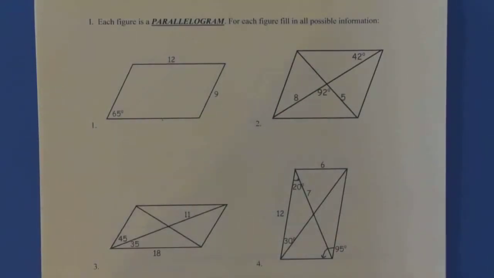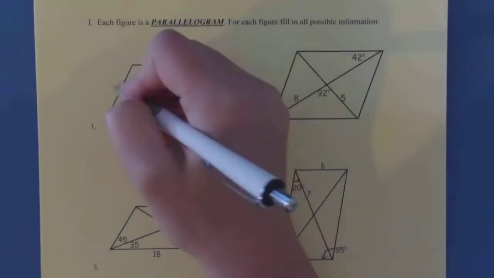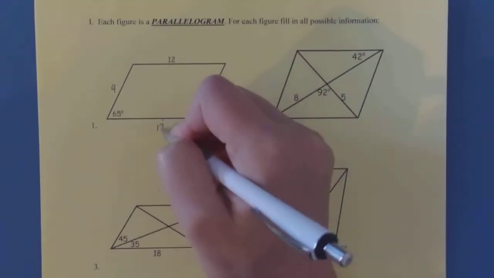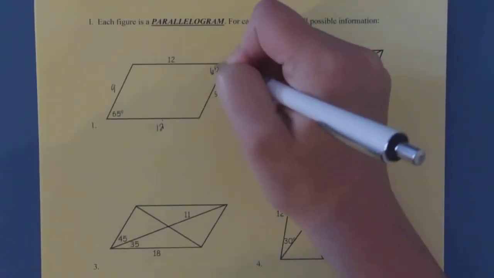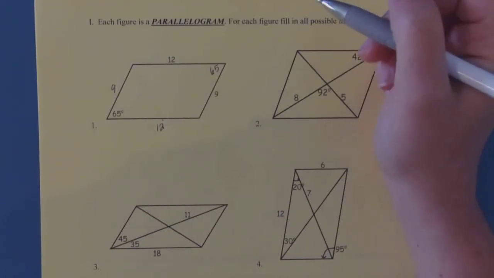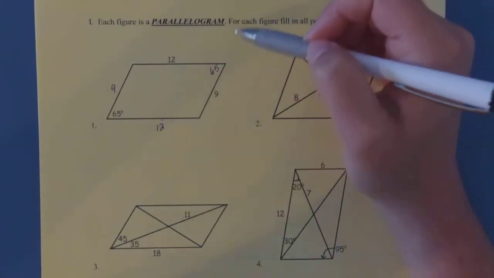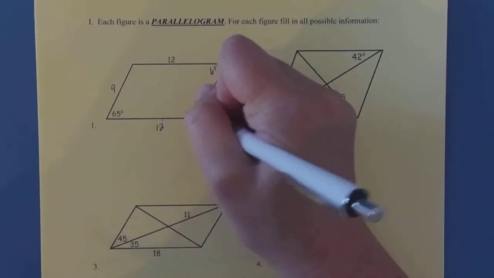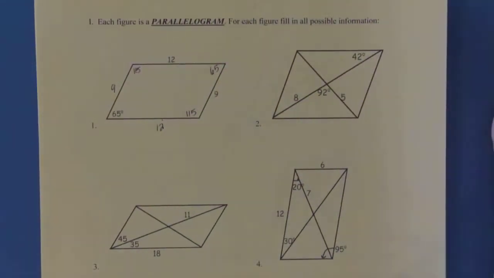Alright, so I'm going to go through page number 1, which is working with parallelograms. So, we know in parallelograms that opposite sides are congruent. So this is 9 and this is 12. We know opposite angles are congruent. So this is 65 degrees. We also know that consecutive angles are supplementary. So if I take 180 degrees and I subtract 65, I'm going to get 115. Oops, 115. There we go. I filled in all the possible information.